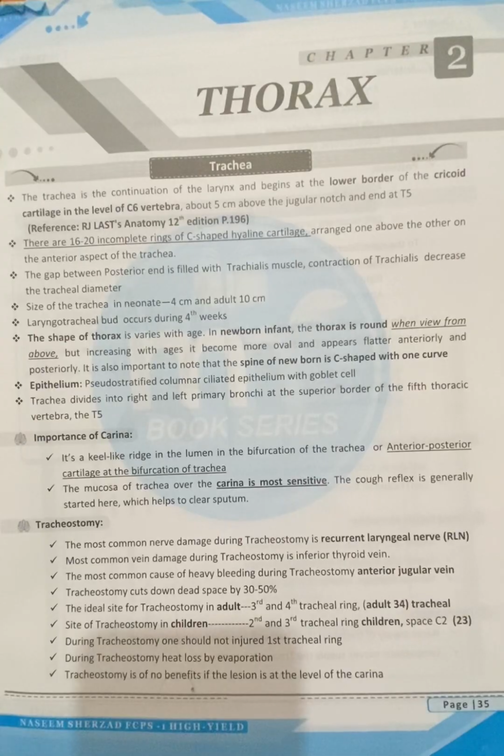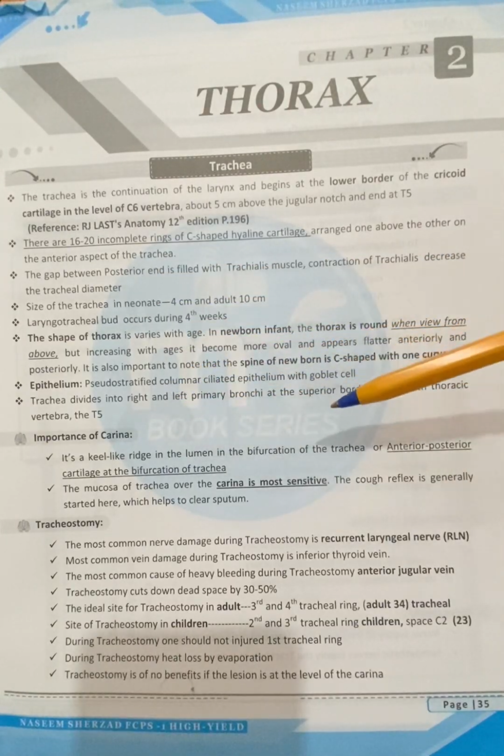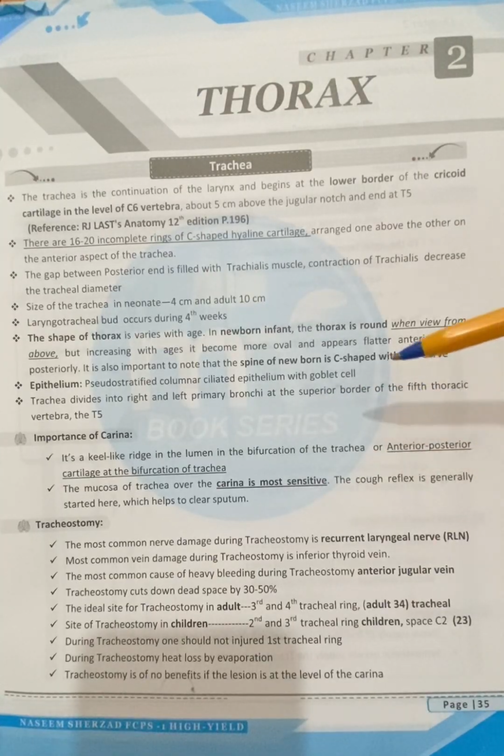The epithelium of the trachea is pseudostratified columnar ciliated epithelium, right? And the trachea divides into the primary bronchi, left and right bronchi, at the superior border of the fifth thoracic vertebra. So you know this fifth thoracic vertebra means T5. We have already mentioned that the trachea ends at the end of T5, right? So again, I have written the same thing because they can confuse you by giving a lengthy sentence.